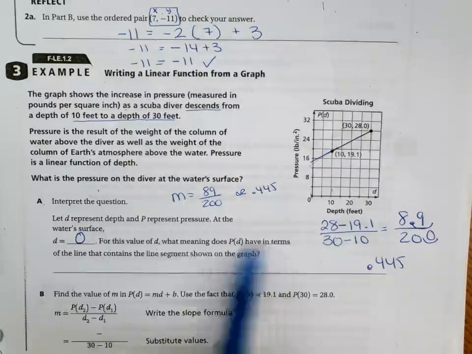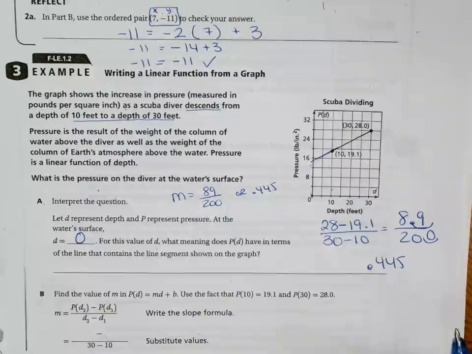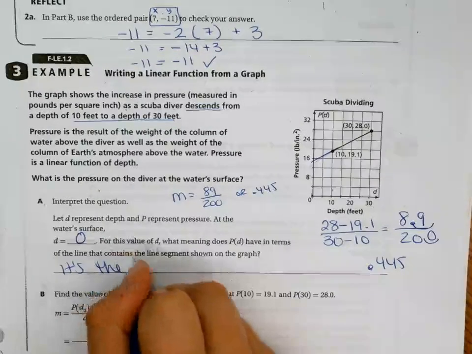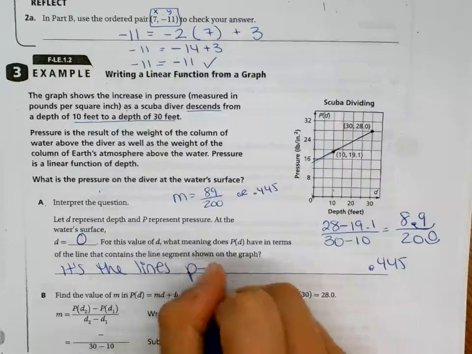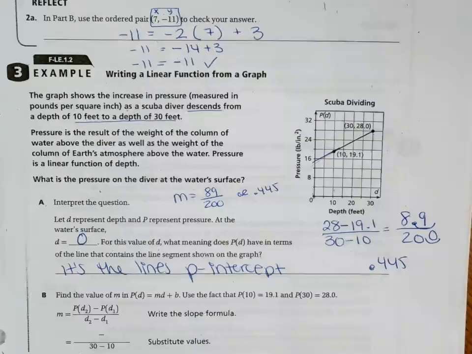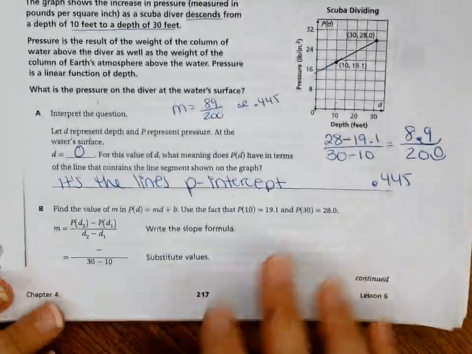What does this mean in terms of the line that contains this line segment shown on the graph? So here, it's the line's P-intercept, right? Instead of saying y-intercept, we're saying P-intercept because they're saying y is P.